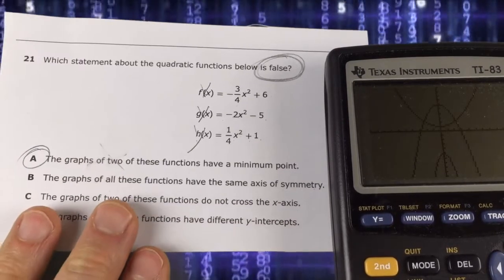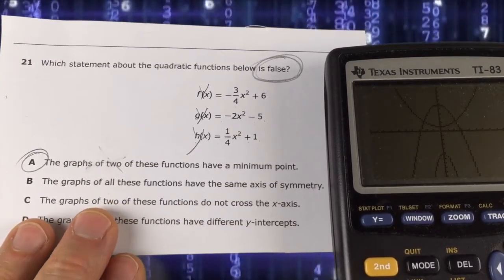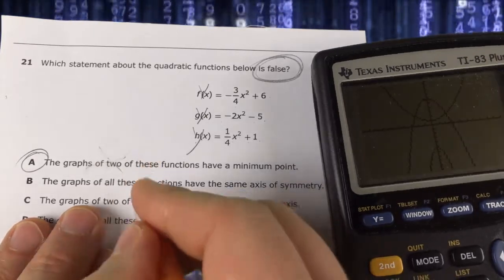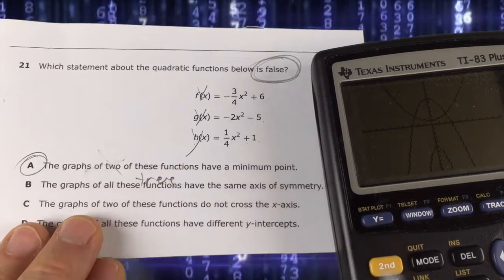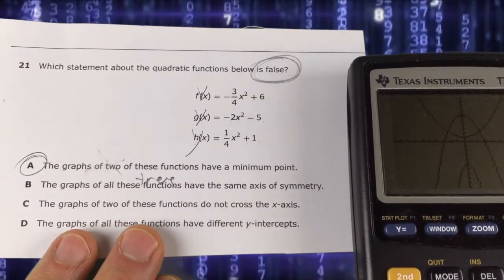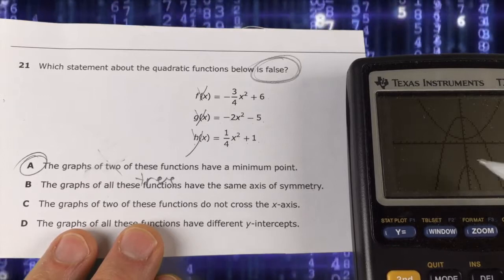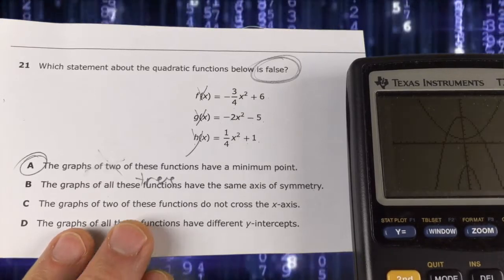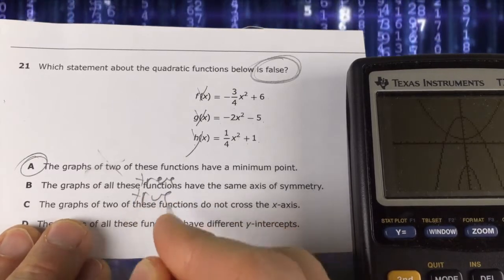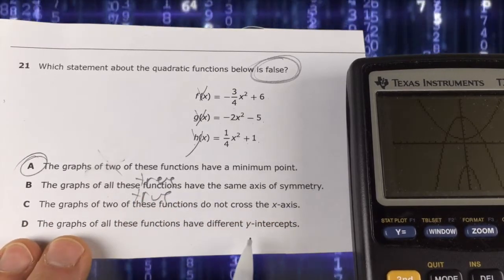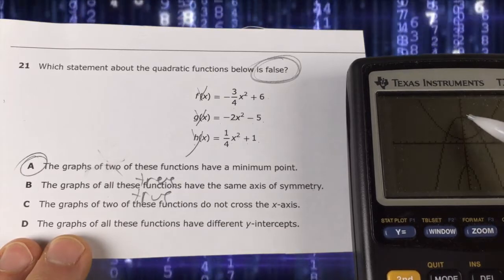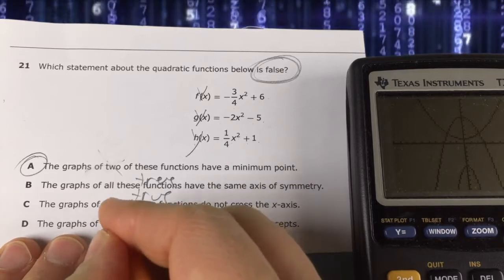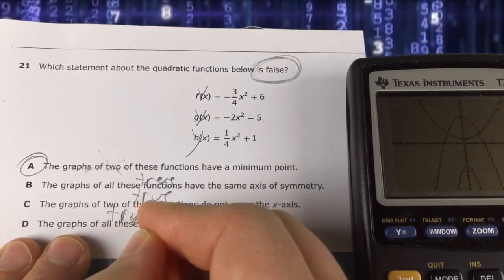Let's take a look at the other ones. The graphs of all these functions have the same axis of symmetry. They do have the same axis of symmetry. That's true. The graphs of two of these functions do not cross the x-axis. That doesn't cross, and that one doesn't cross. That's true. The graphs of all these functions have different y-intercepts. There's my y-intercept, there's a y-intercept, there's a y-intercept. That is true. So I caught myself there.